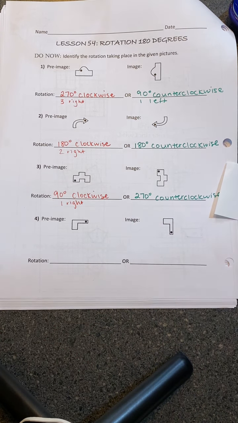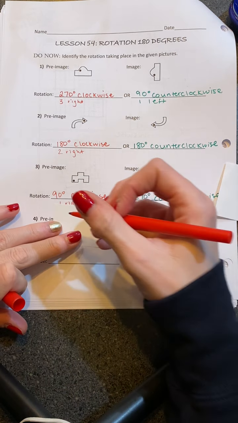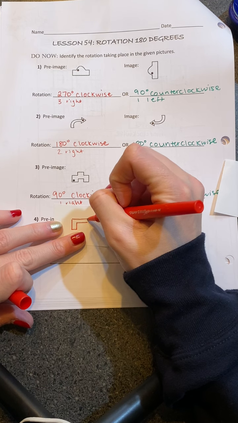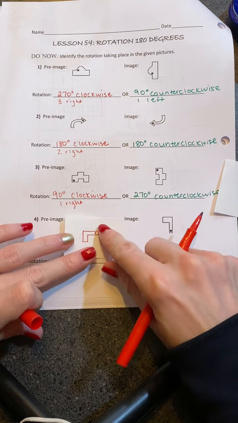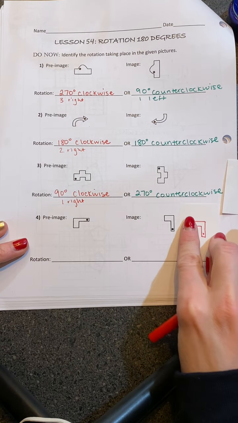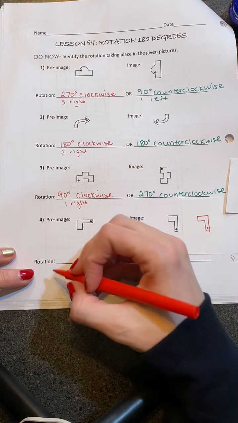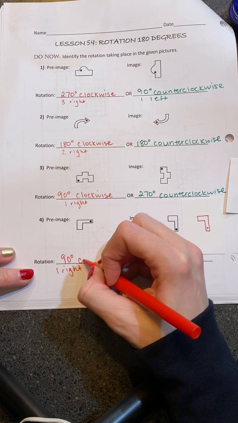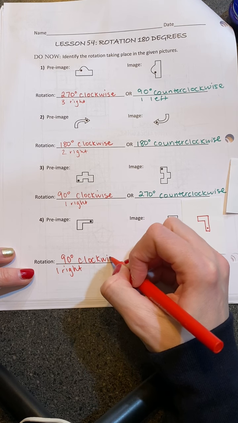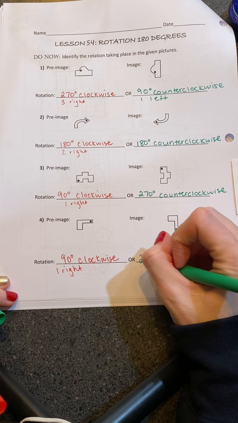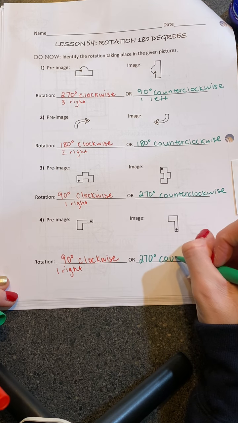All right, then number 4 is our last do now question. So if we take a look here, let's turn to the right. If we go 1 turn to the right, it matches up. So 1 turn to the right, we know 1 turn is 90 degrees, and to the right is clockwise. So 90 degrees clockwise is the same as 270 degrees counterclockwise.